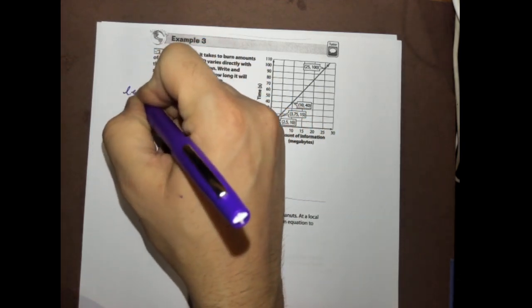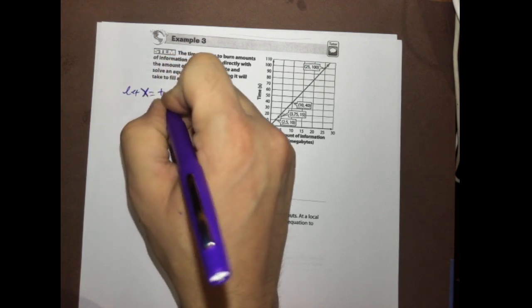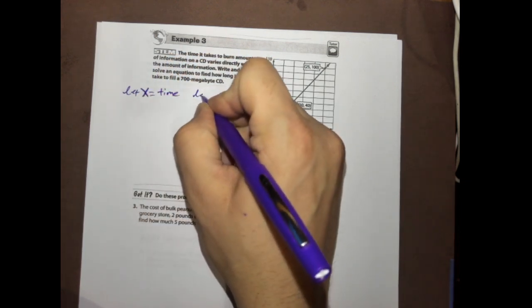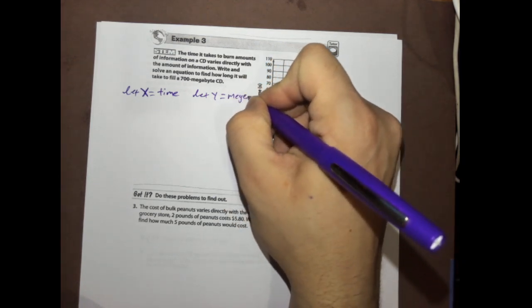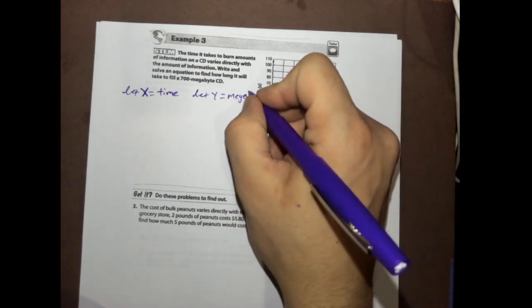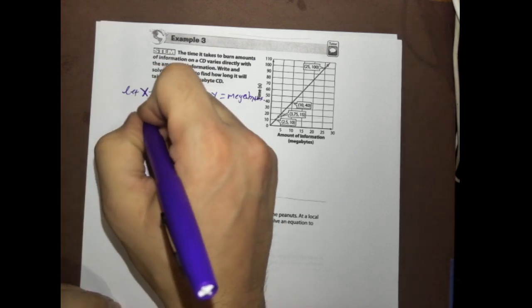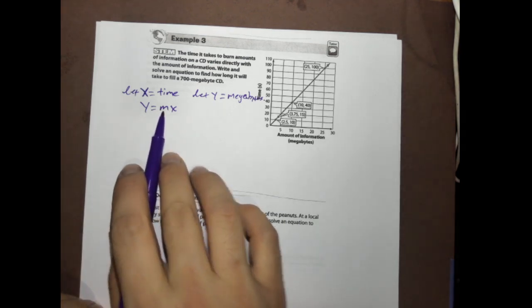Basically, we're going to let x equal time, and we'll let y equal megabytes. So we have our equation y equals mx. To find m, I can plug in any set of ordered pairs. I'll go with 125.